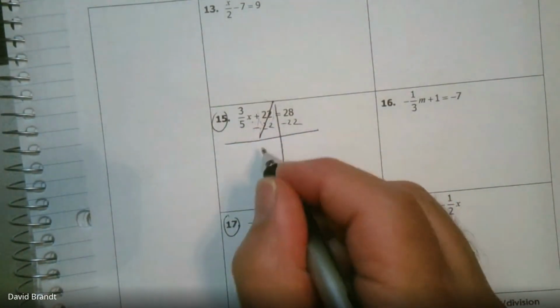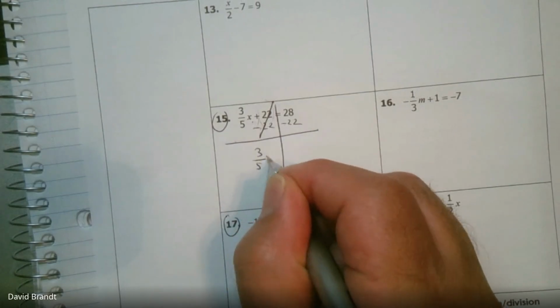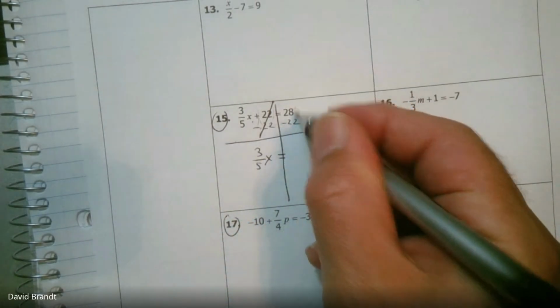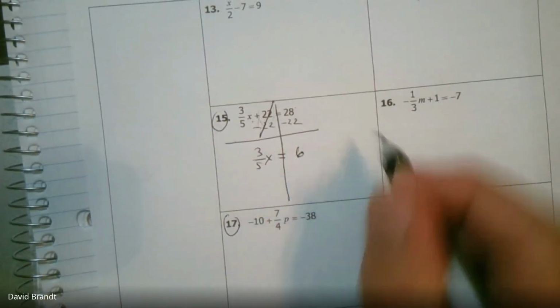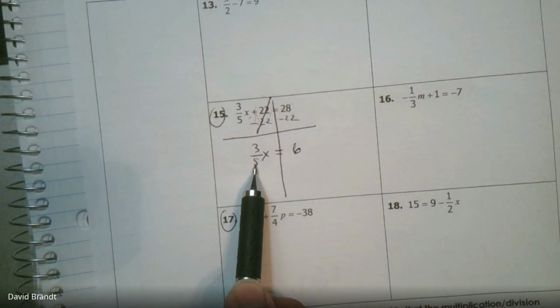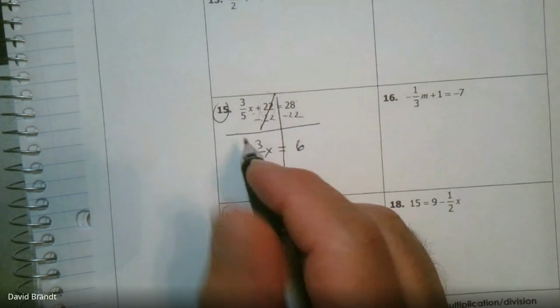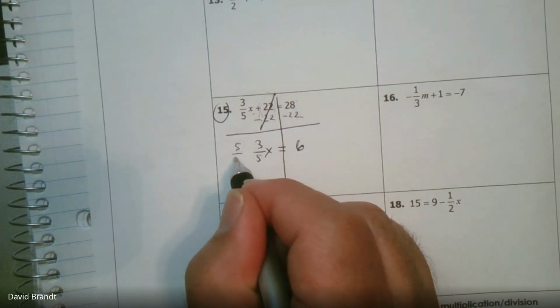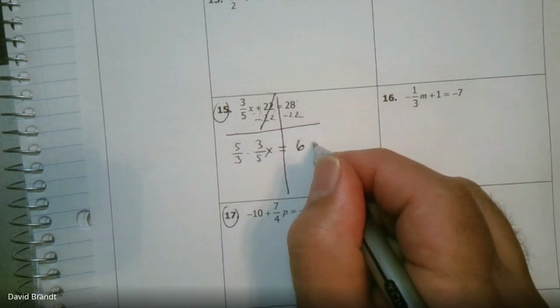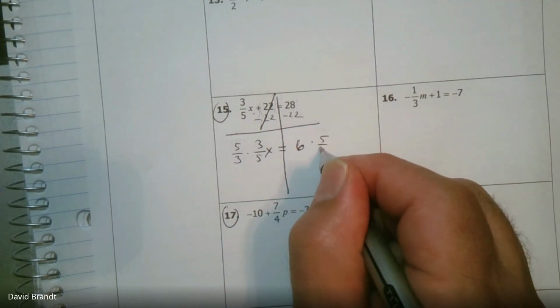What do I bring down? I bring down a 3/5 x equals 28 minus 22 is 6. Now, how do you get rid of a fraction again? Do you remember? You multiply by what? You multiply by the reciprocal. You put a reciprocal next to a fraction, everything cancels out.